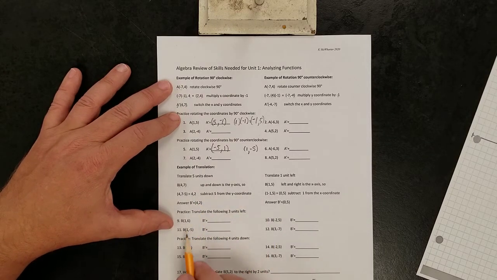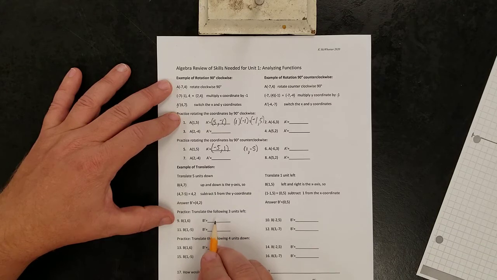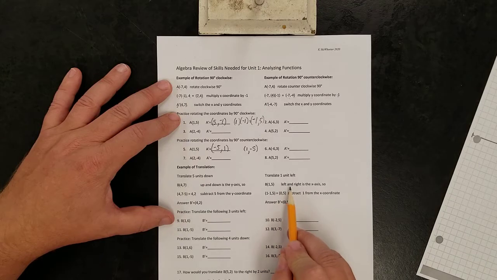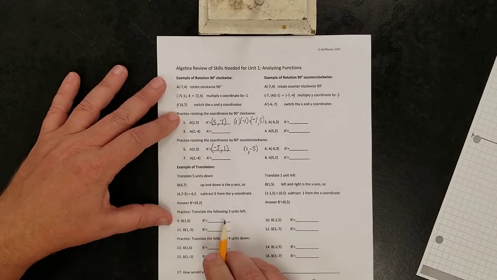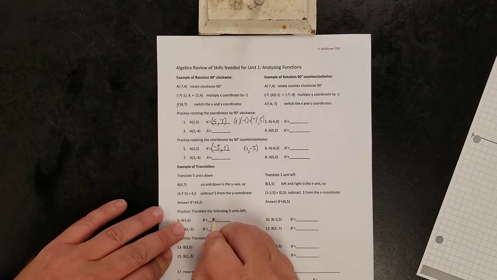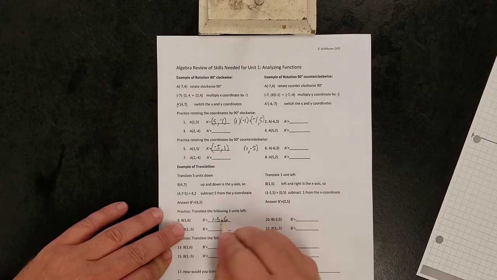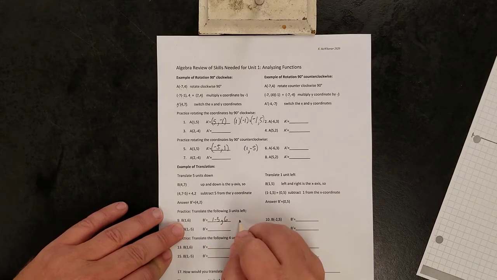So let's try with number 9 here. It says translate the following 3 units left. Well, 3 units left is left and right, which is the x-axis. So we would want to follow this example over here. Left and right is the x-axis. So 3 units left, since 1 is our x-coordinate, that would be 1 minus 3, and then 6. 1 minus 3 is minus 2. So your answer is going to be minus 2 and 6.